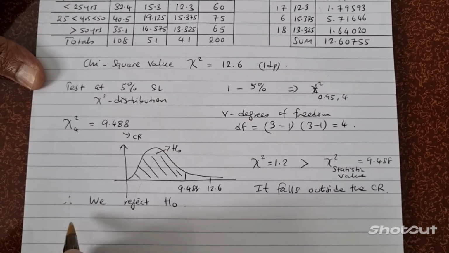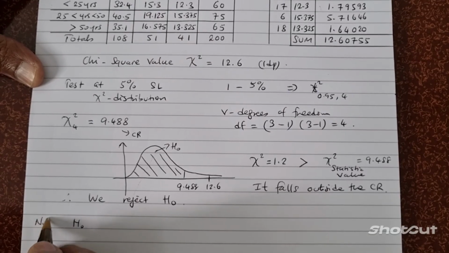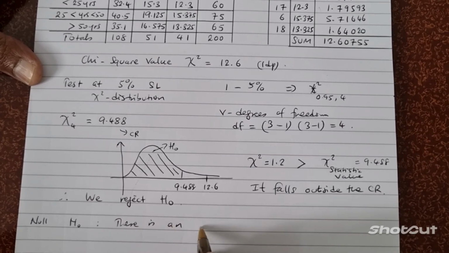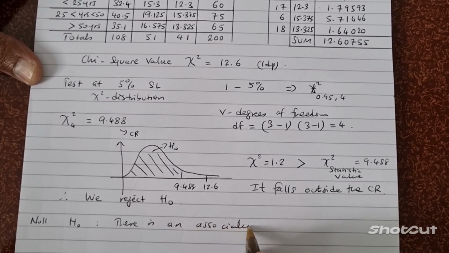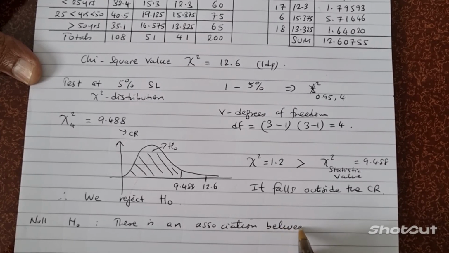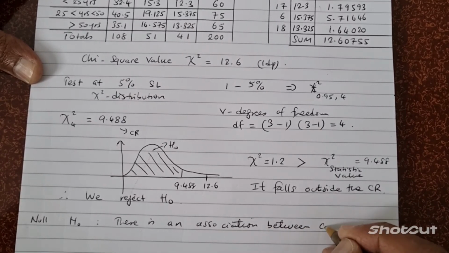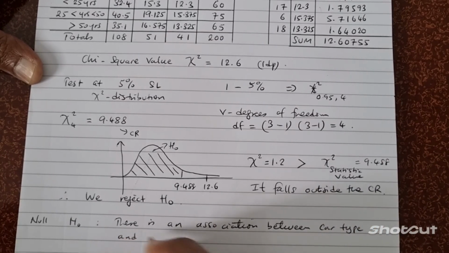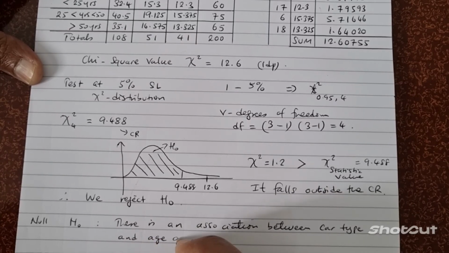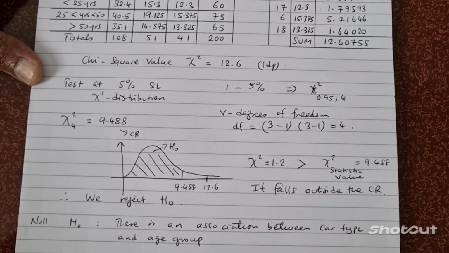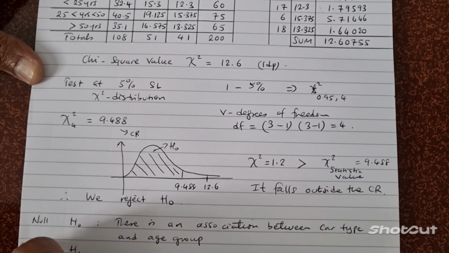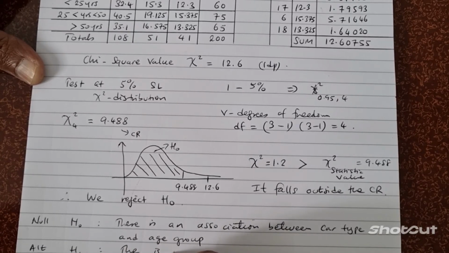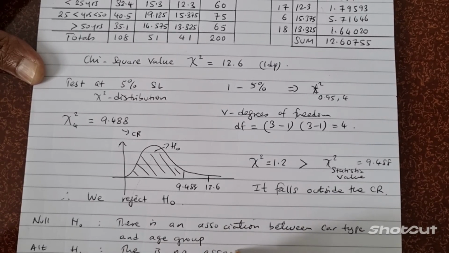The null hypothesis is that there is an association between preferred car type and age, and our alternative hypothesis is that there is no association.